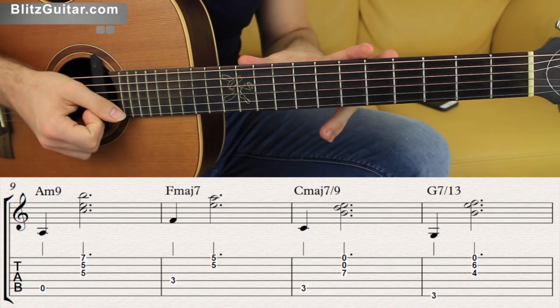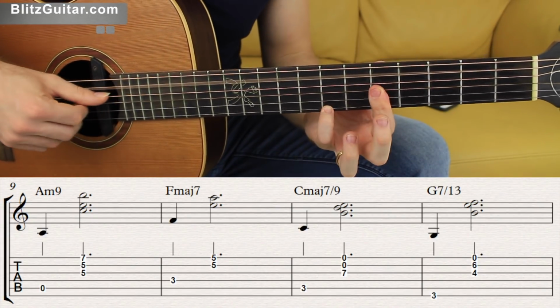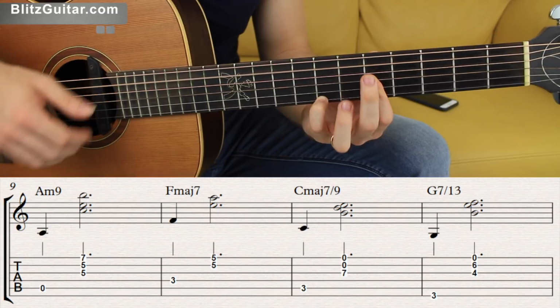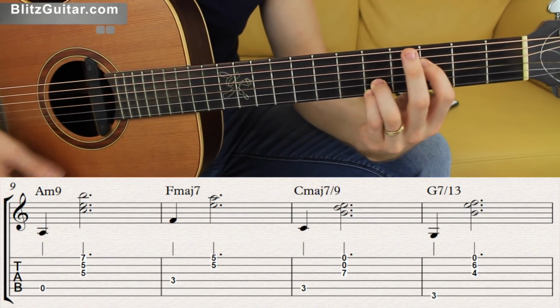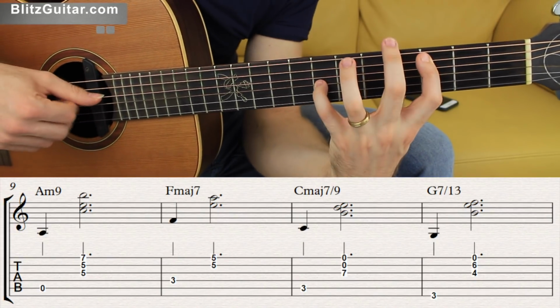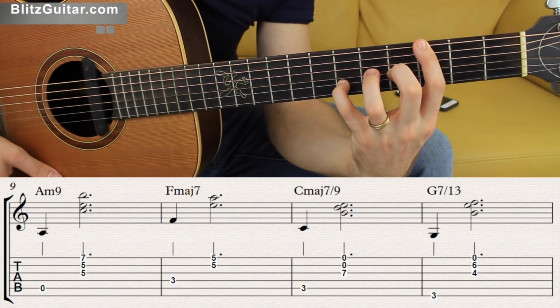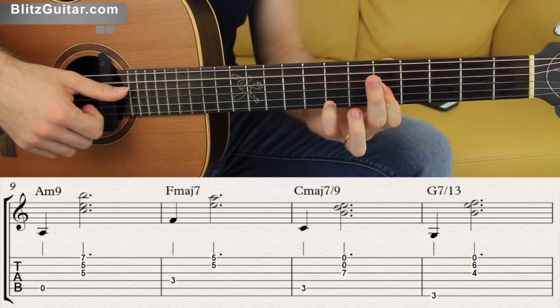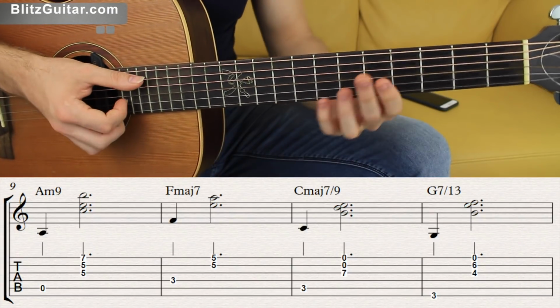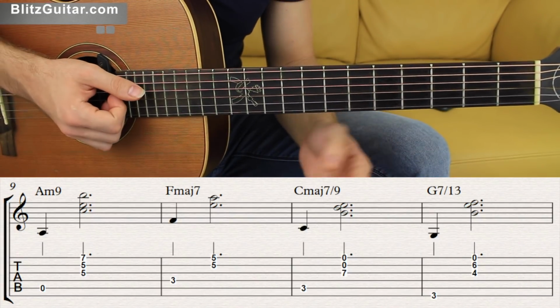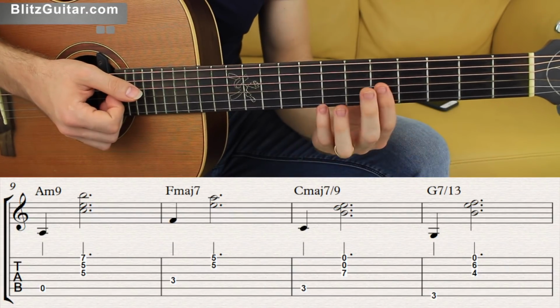Now guys, the 3rd example is going to sound like this. Now, the first chord, A minor here, this is another A minor add 9 chord, but obviously I'm using a different shape.